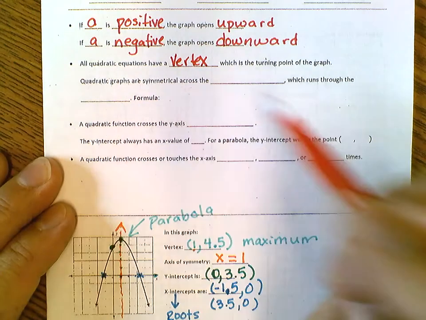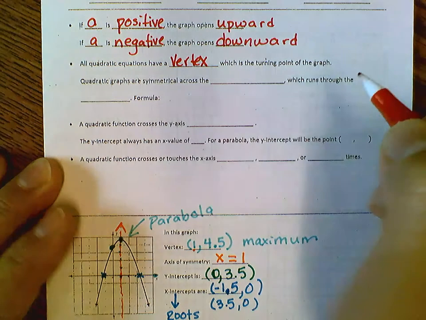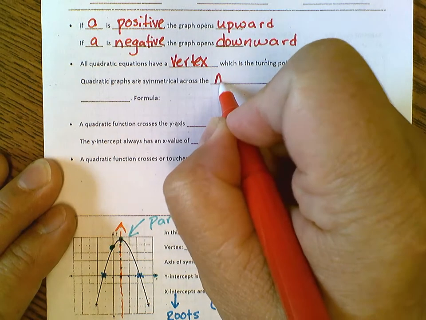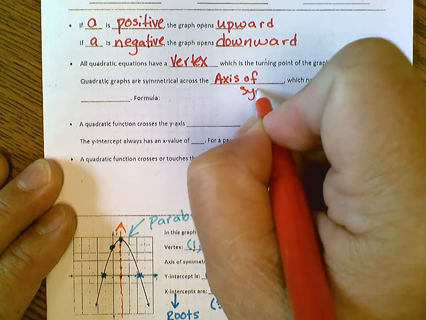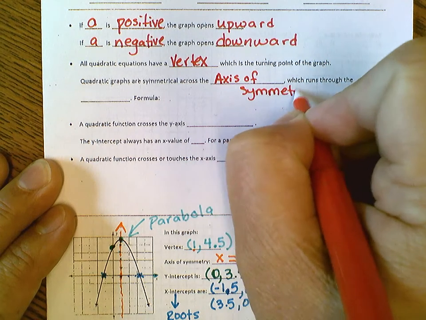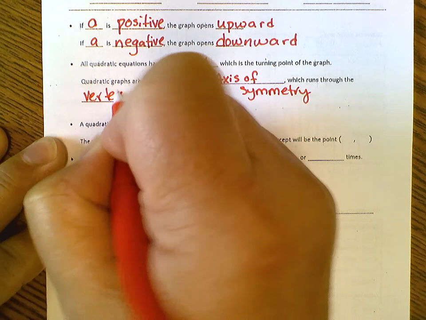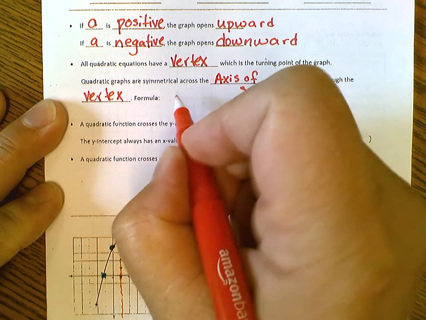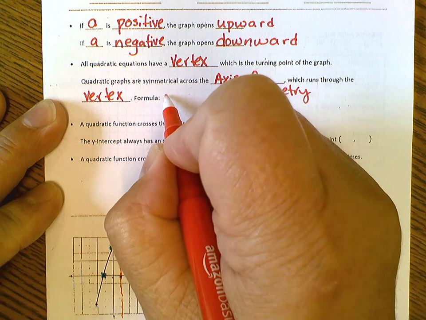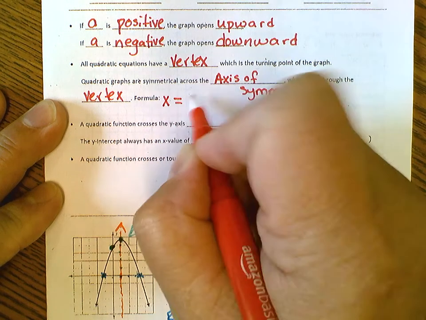Quadratic graphs are symmetrical across the axis of symmetry, which runs through the vertex. And we have a formula to find that, which we only need when it is in standard form.